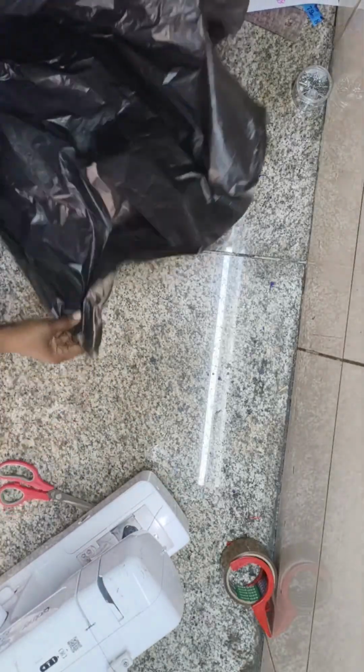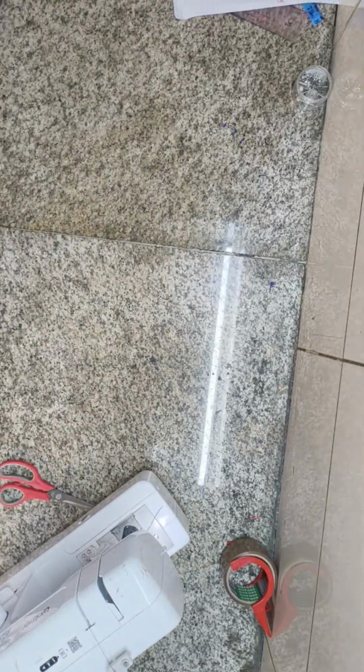Okay, so we are done with joining one side seam.